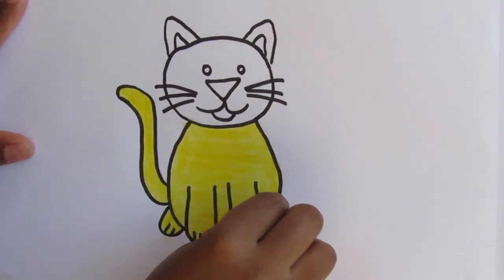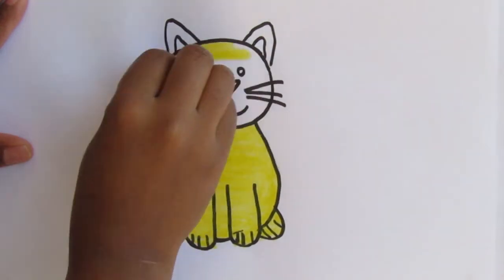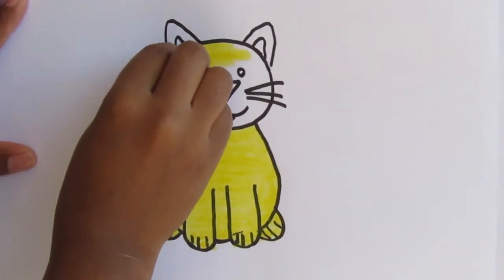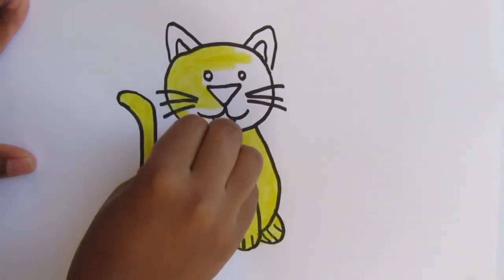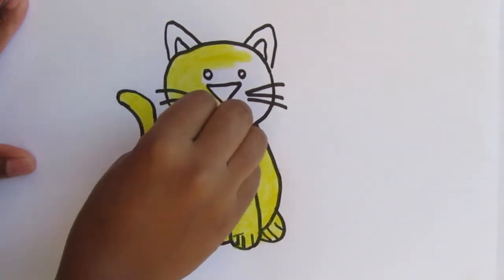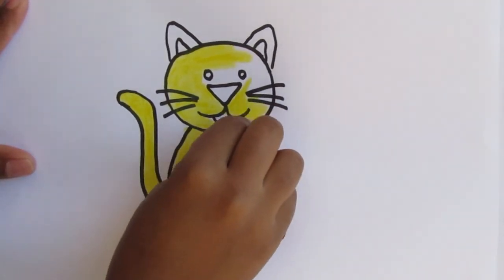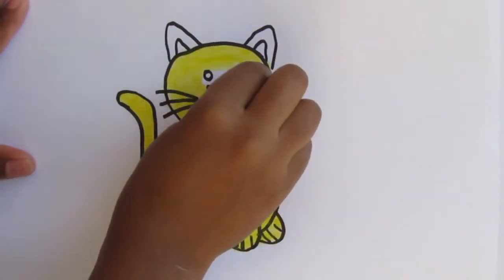Old MacDonald had a farm, E-I-E-I-O. And on that farm he had some sheep, with a ba-ba here and a ba-ba there, here a ba, there a ba, everywhere a ba-ba. Moo-moo here and a moo-moo there, here a moo, there a moo, everywhere a moo-moo. Old MacDonald had a farm, E-I-E-I-O.